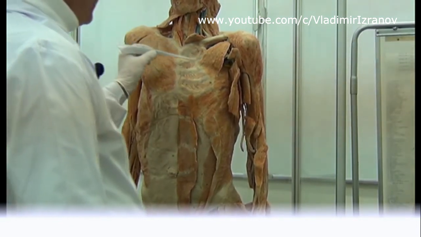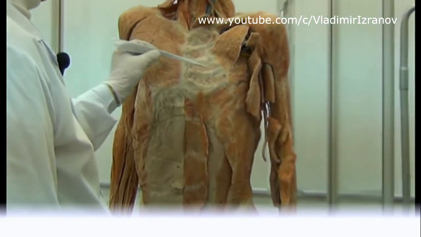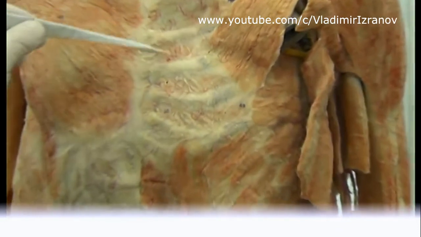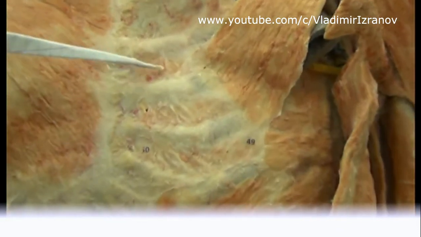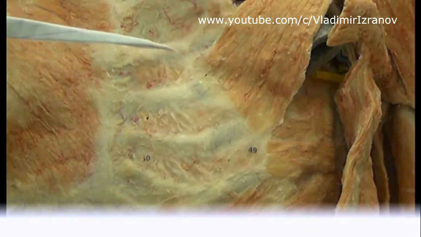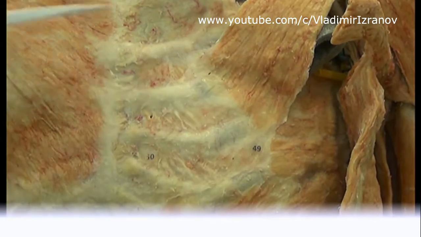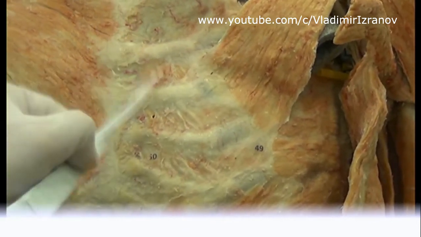And a very interesting example is these two muscles which are between the ribs. So musculus intercostalis internus and externus.